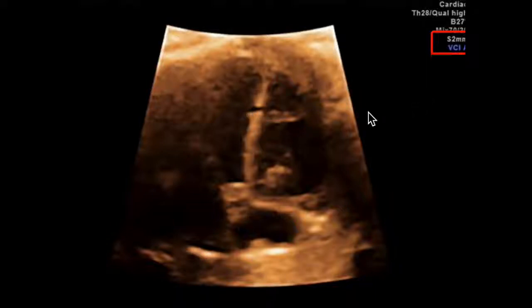And lo and behold, there's this black hole in the ventricular septum. Well, the addition of the contrast imaging gave you these really sharp borders to appreciate the VSD, instead of just looking at, maybe there's dropout there and I'm not sure what that is.